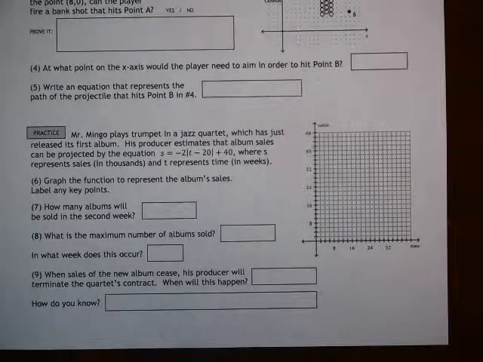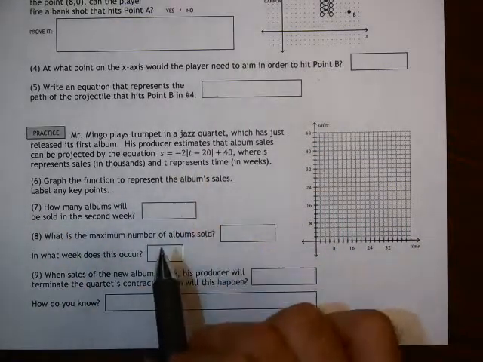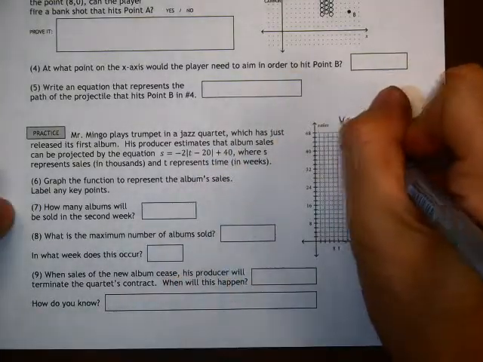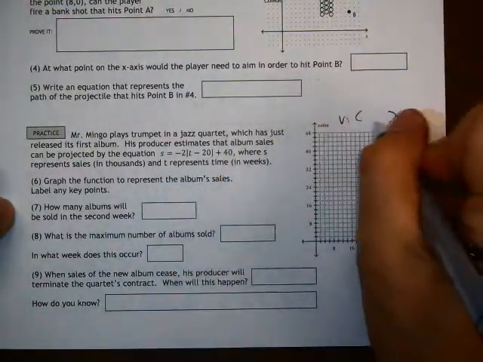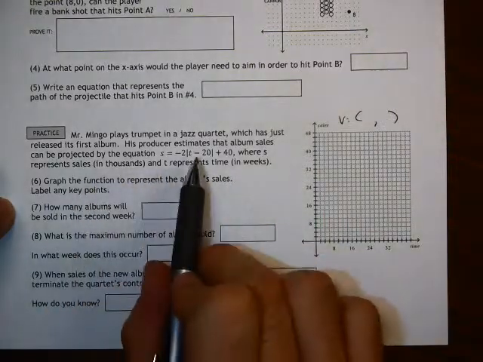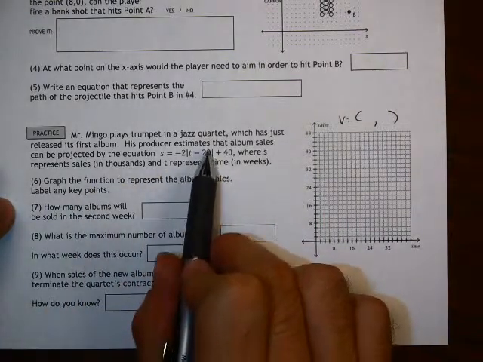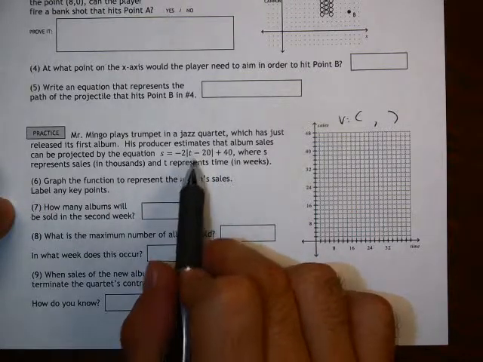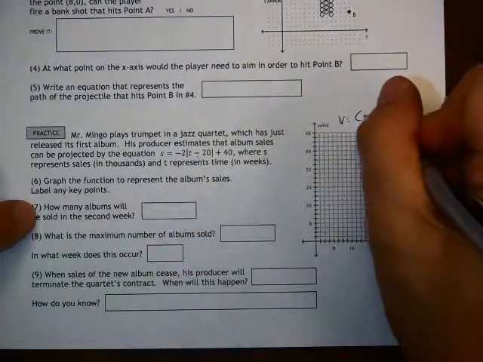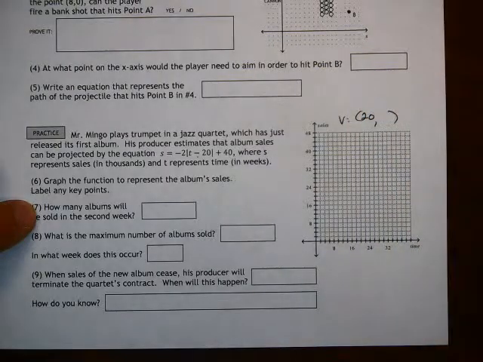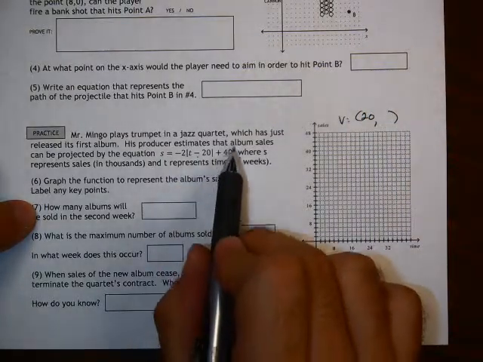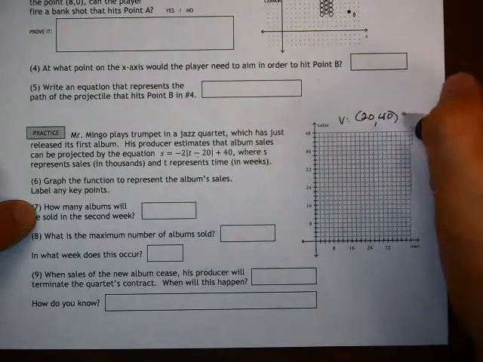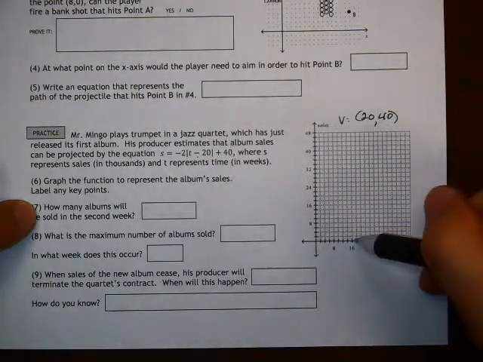Label any key points. Now the first thing we're looking for in the graph, when we have this absolute value equation, is the vertex. To get the vertex, the x-coordinate comes from inside this absolute value symbol. This is the h value. And remember that whatever's inside the symbol changes the sign. So if it's a -20 here, it's +20 for your x-coordinate. Then 40, this number outside, does not change. That's our y-coordinate for the vertex.